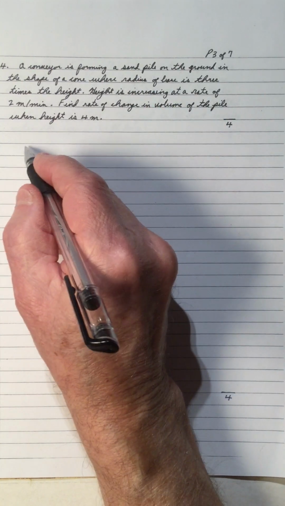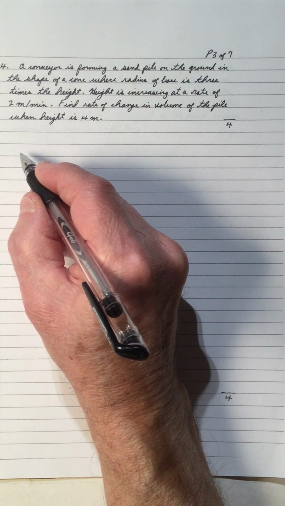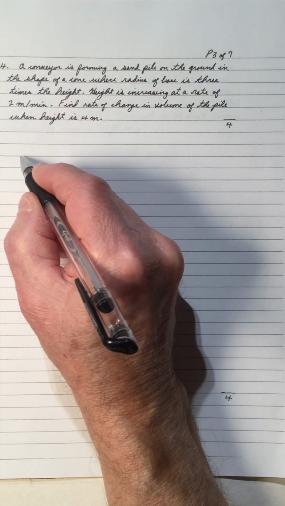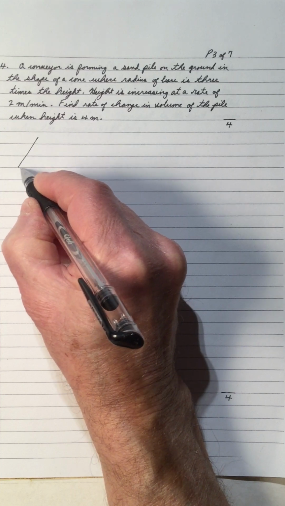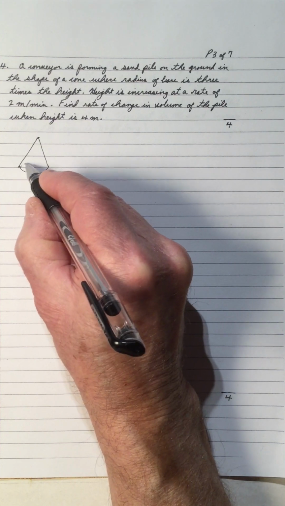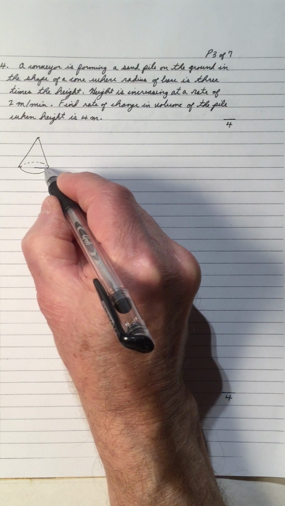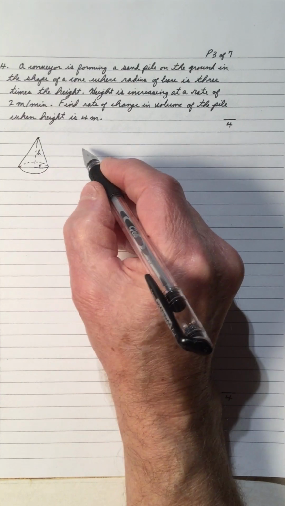So let's draw a little diagram here. We have a pile that's forming a cone. It's coming down and forming a cone. So here's the cone like this, forming this cone on the ground. And it has a radius, which is here, and it has a height, which is here.